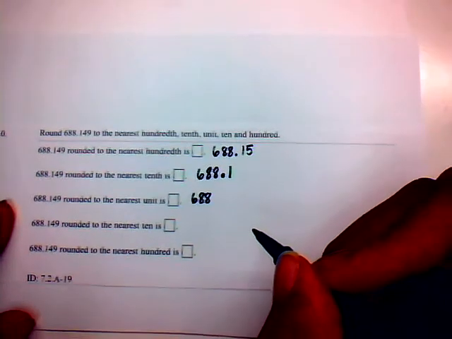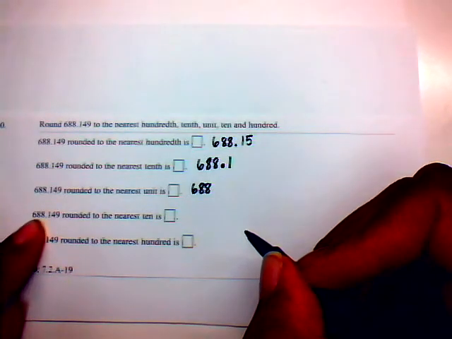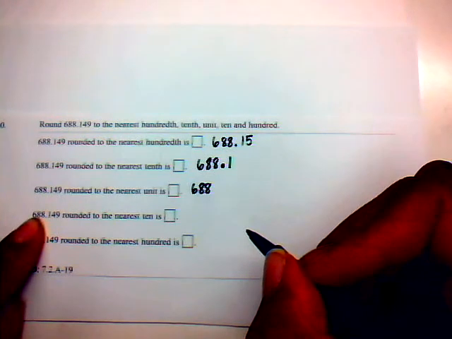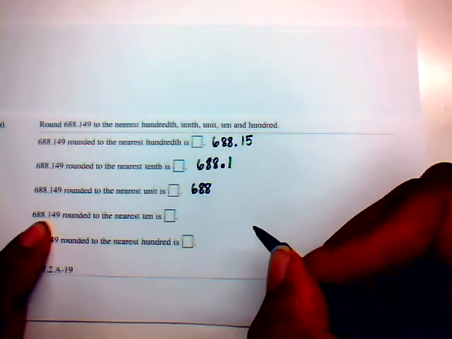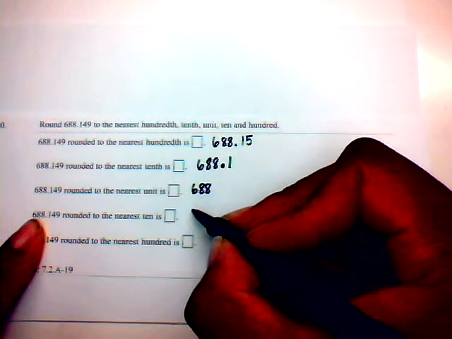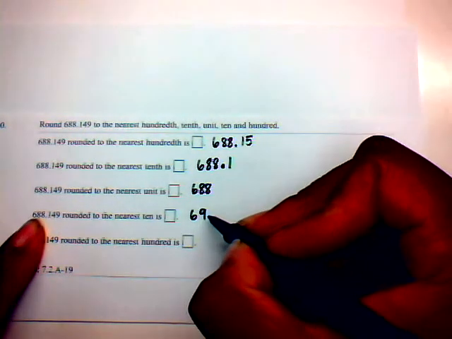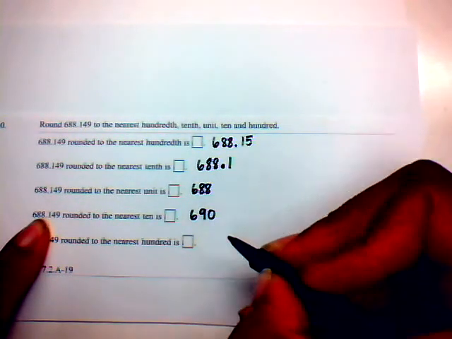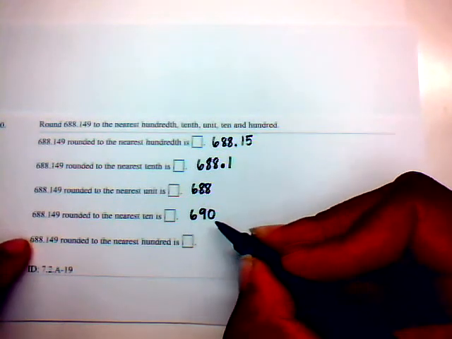Okay, 688.149 to the nearest 10. This 8 right here that's immediately after the 6 is the number in the tens place. To the right of it is another 8. 8 is bigger than 5, so this first 8 will increase to a 9. So it'll be 6, 9, but this 8 will change to a 0. So it'll be 690.